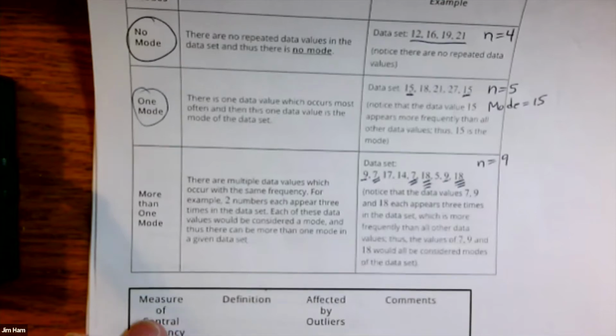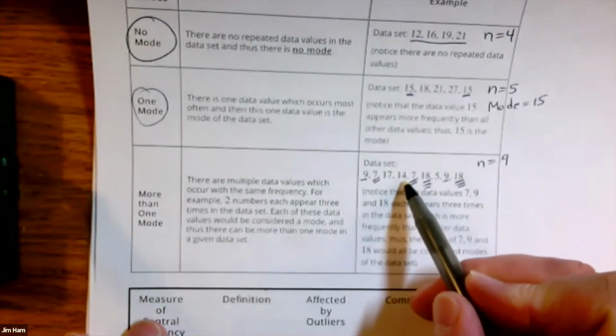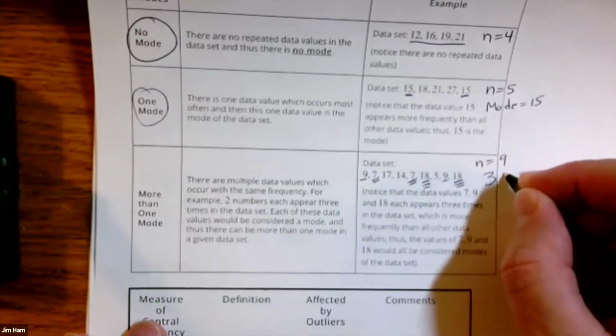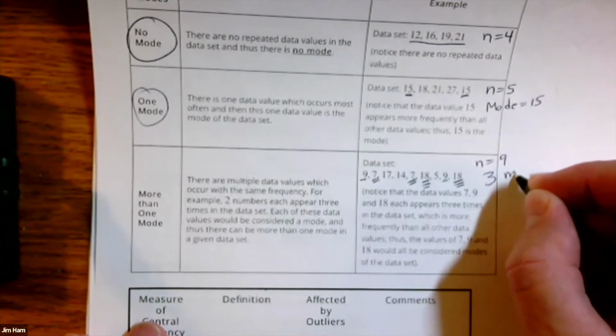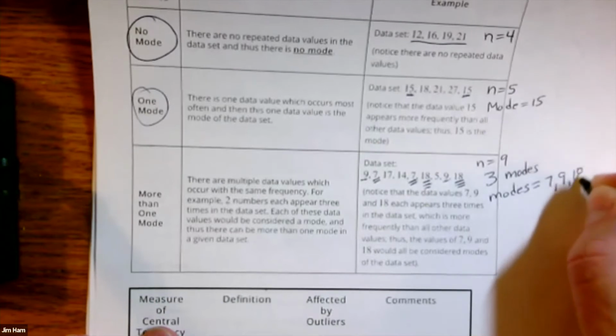So there is a data value that appears more often than another data value. For example, 7 appears more often than 14. So in this case, we have a mode. But since we have 3 different data values that appear 2 times, we have 3 modes to this one. And so the modes are equal to 7 and 9 and 18.